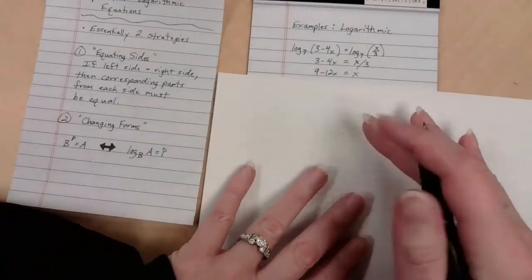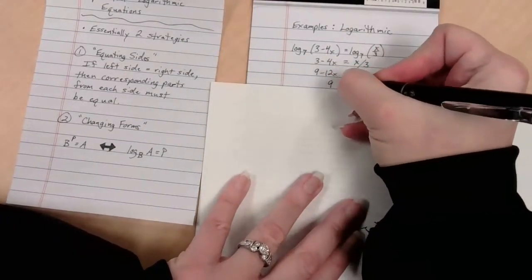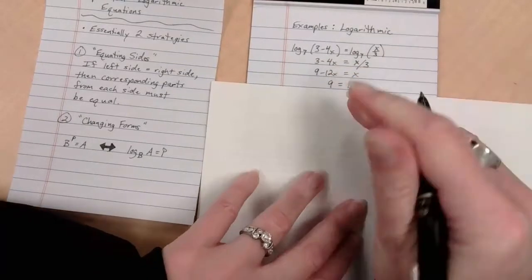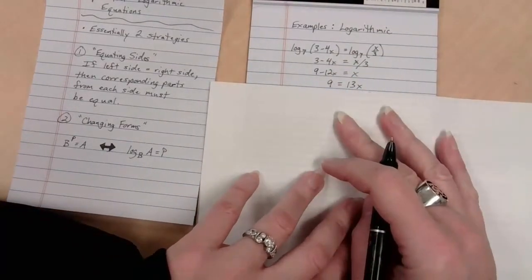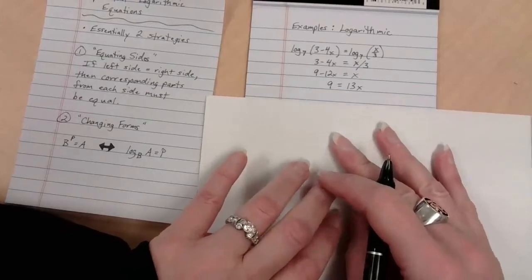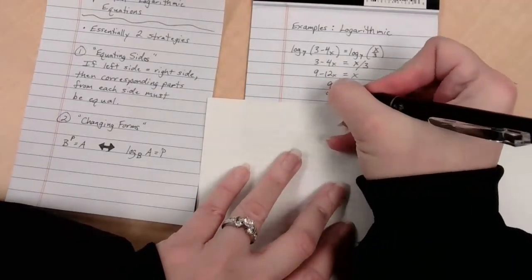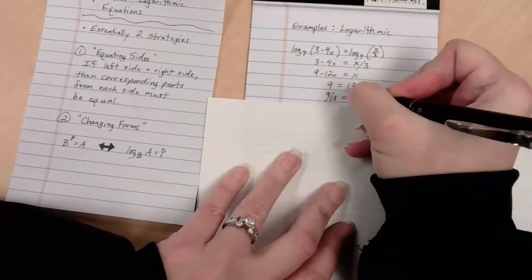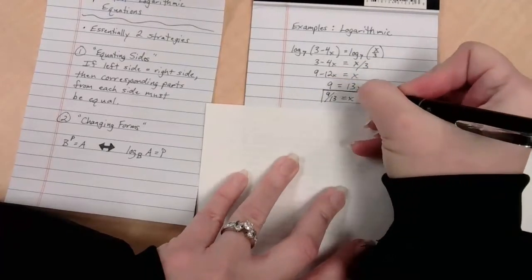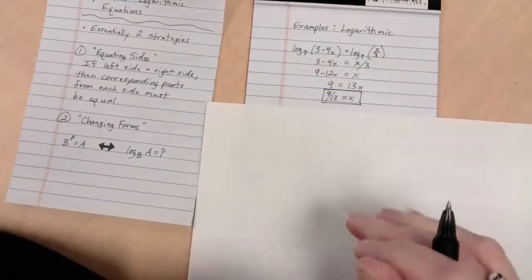And then, oh, let's see what we do here. Oh, we can add that. That'll be 9 equals 13x. Oh no, it's not coming out perfectly. So, I can still divide. 9 divided by 13 equals x. There's my answer. Ta-da! That's it, right there. Not terrible. Can they get more terrible? Of course they can.